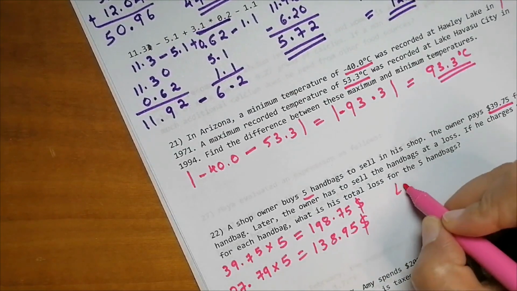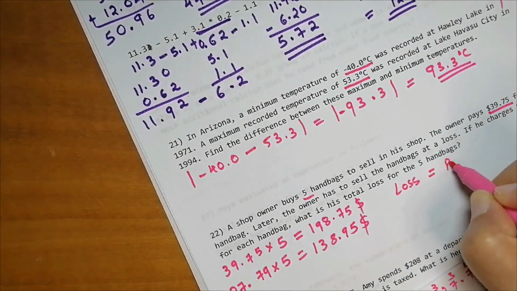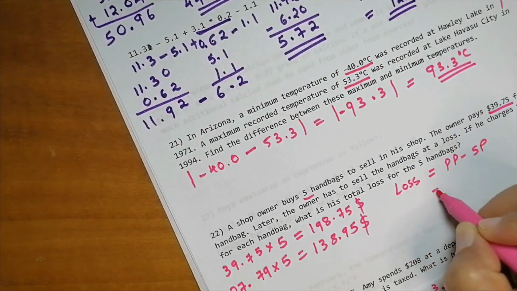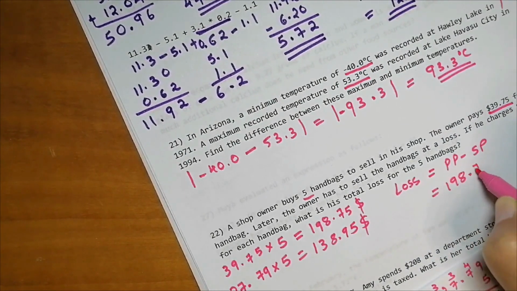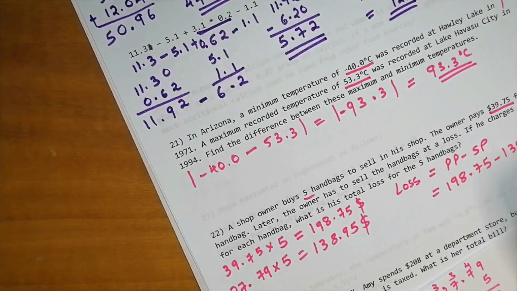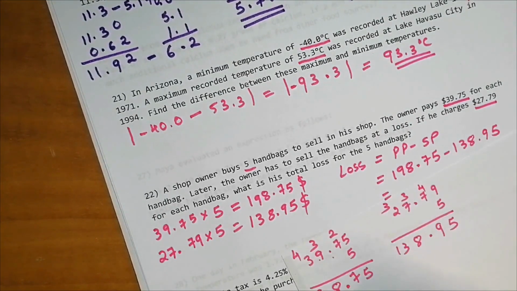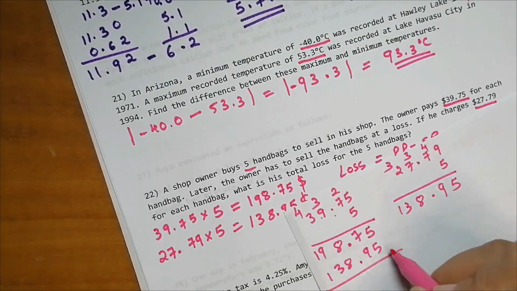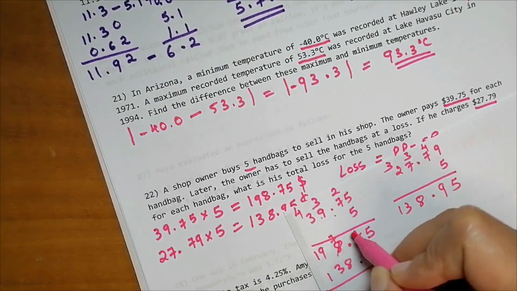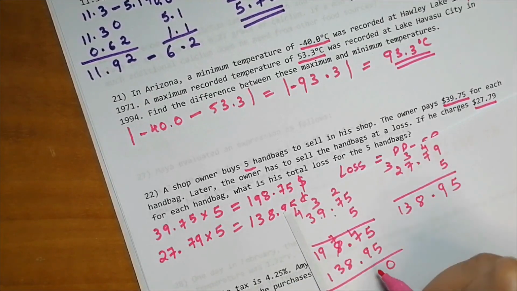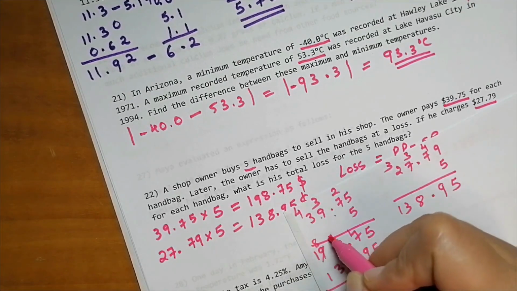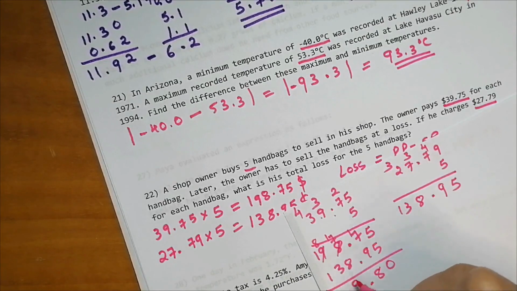So what will be his loss? Loss will be purchase price minus selling price, right? So this is 198.75 minus 138.95, okay, which is equal to, let's do the calculation here, 138.95, right? 0, this becomes 7, 17 minus 9 is 8, 7 minus 8 not possible, make this 8, 17 minus 8 is 9, 18 minus 5 is 59.